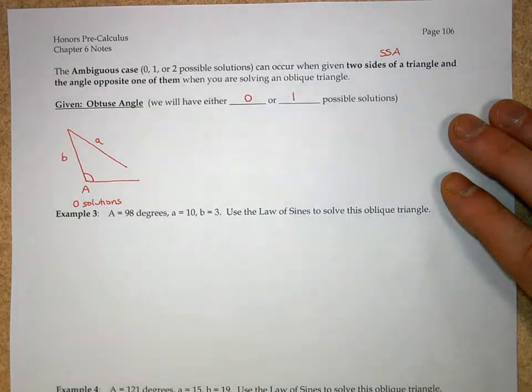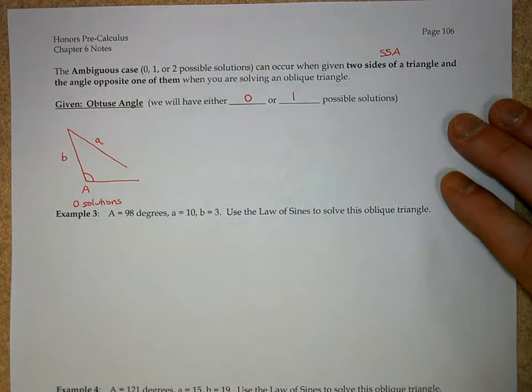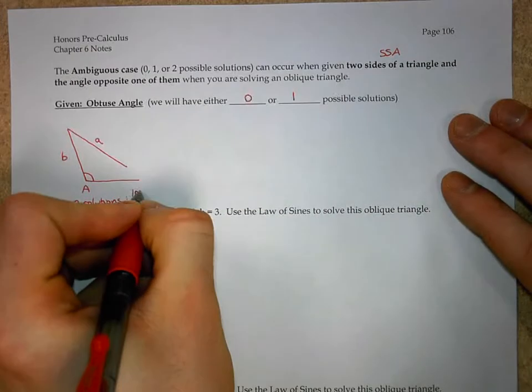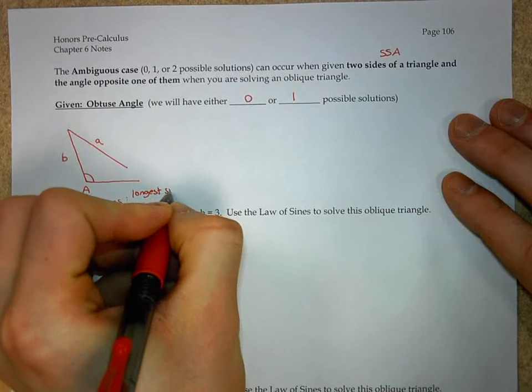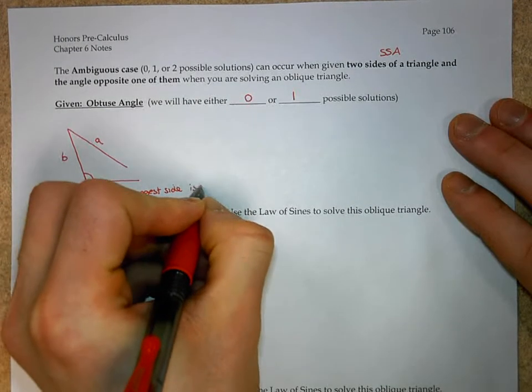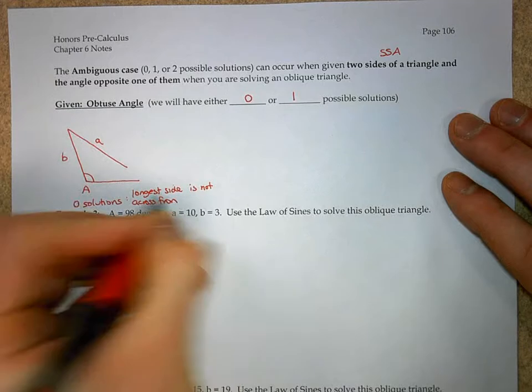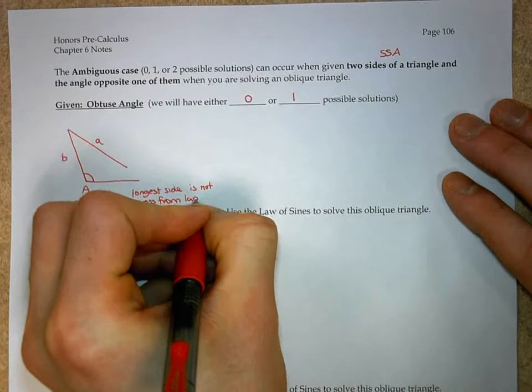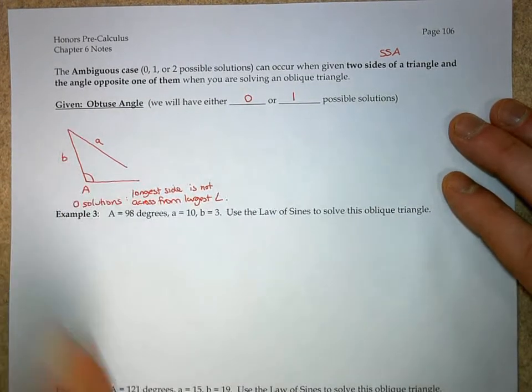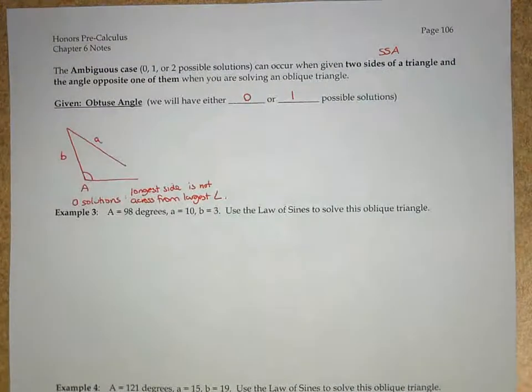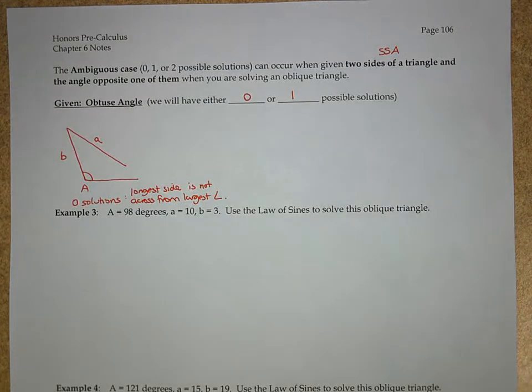That 0 solution situation occurs when the longest side is not across from the largest angle.